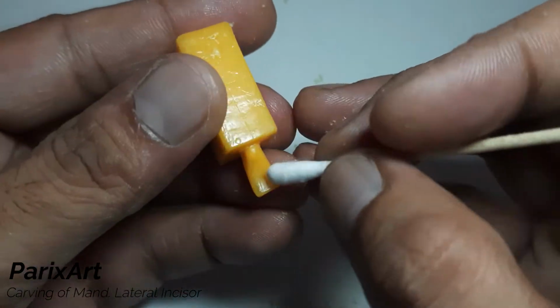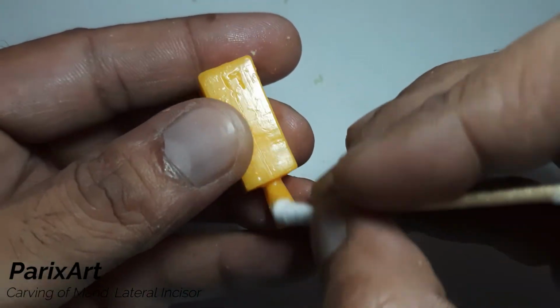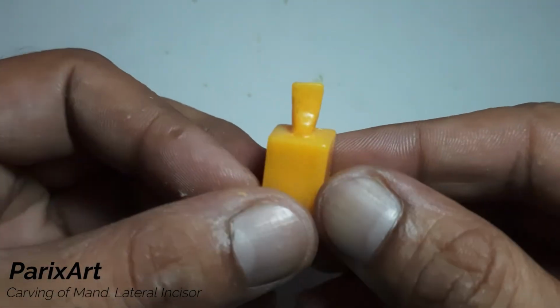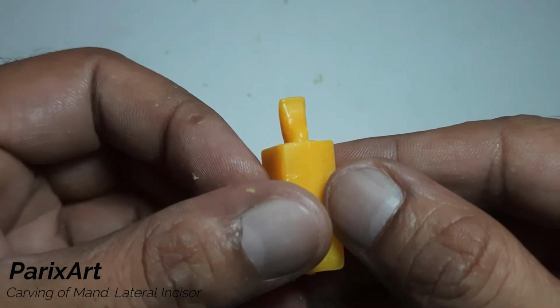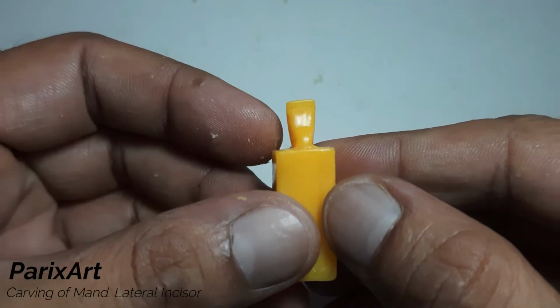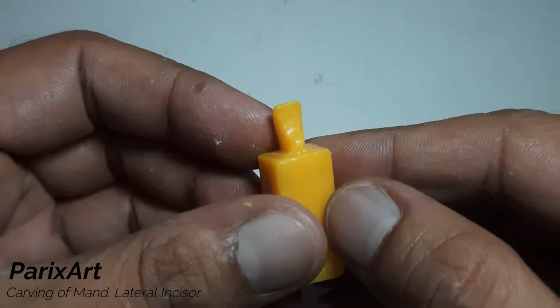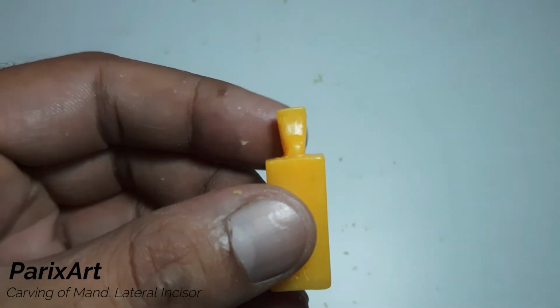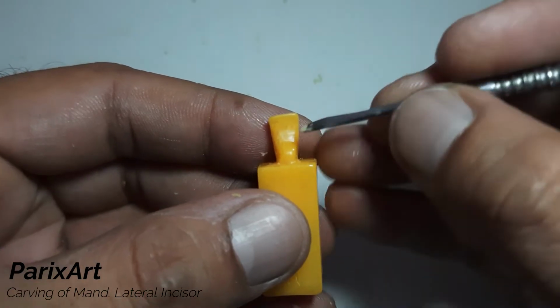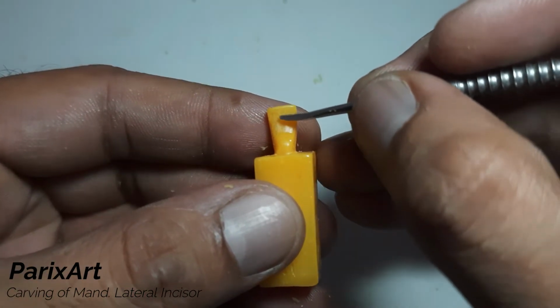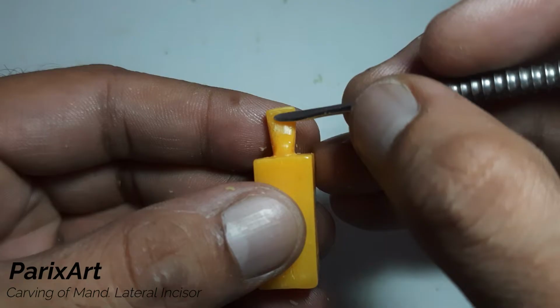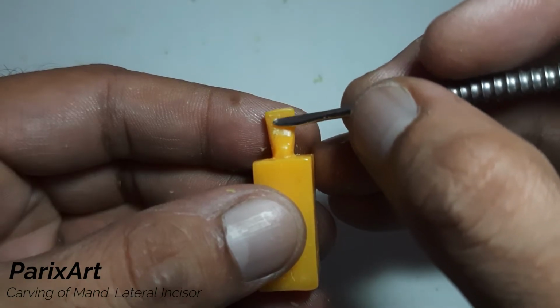Polish it to remove any scratches and to even up. So now we can see slightly elevated marginal ridges. Just blend the marginal ridges with the concavity using the smooth back surface of the Zahle carver or the discoid end of the Lacron carver.